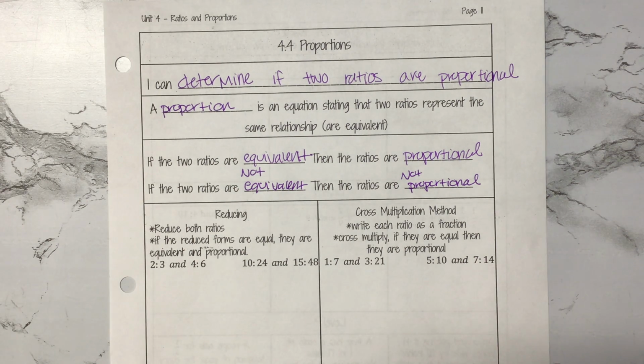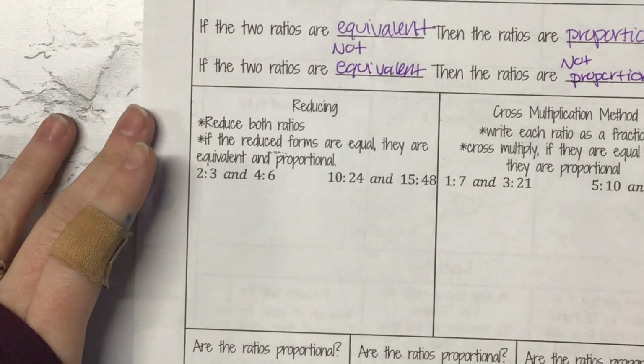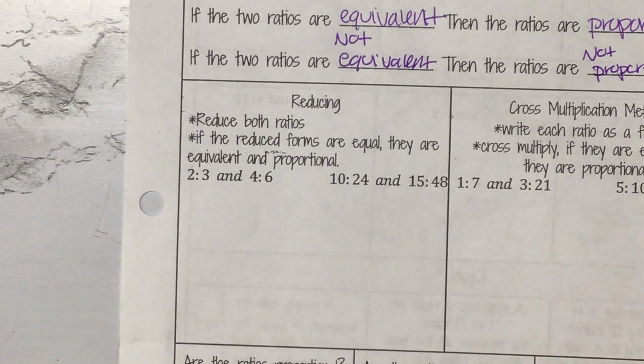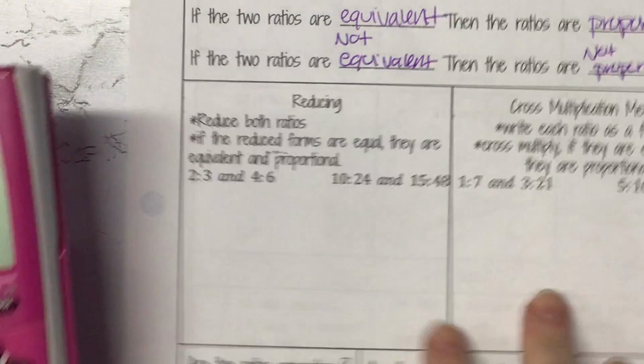So, if 2 ratios are describing the same relationship between how many teachers there are for every so many students, it should stay the same. That relationship should stay the same no matter what. Otherwise, they're describing a different situation. Okay. So, one way we can do it is by reducing the ratios. So, I would reduce both ratios. I'll grab my calculator. And if the reduced forms are equal, then they're equivalent and proportional.